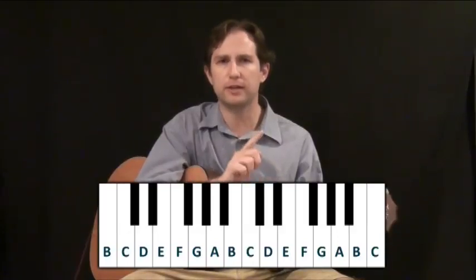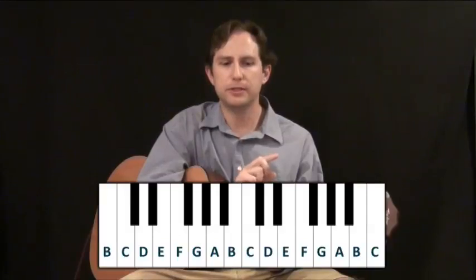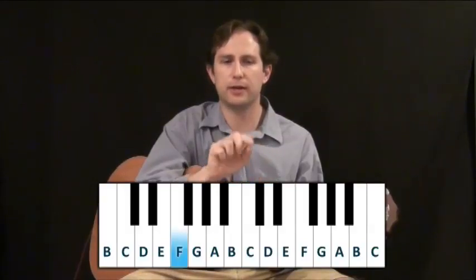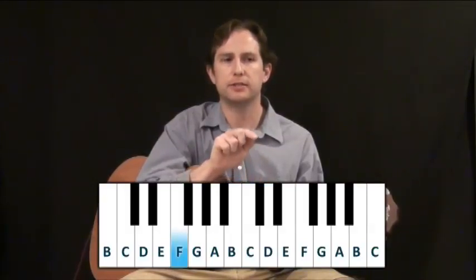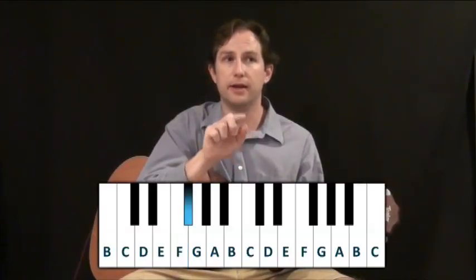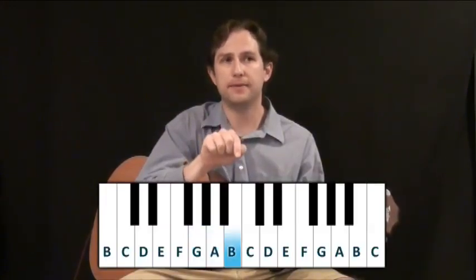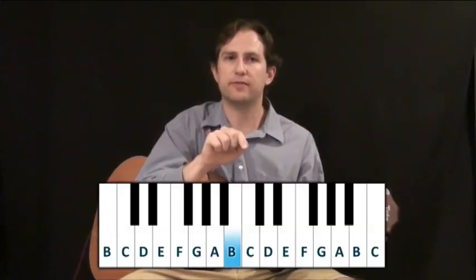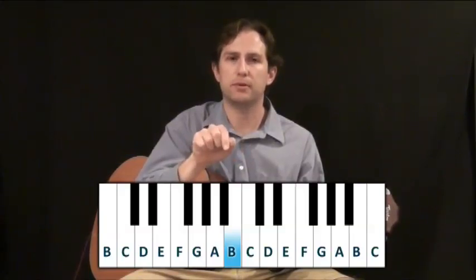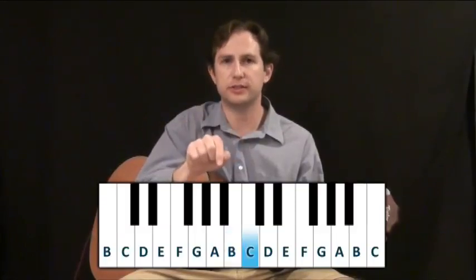Now, one important thing to point out, and this is very crucial. Okay, let's start at the F here on the piano. So we'll go right up the scale here. So we'll have F, F sharp, G, G sharp, A, A sharp, B. But what's the next note after B? It's not a B sharp. Notice there is no black key there. So after B, you go straight to a C.